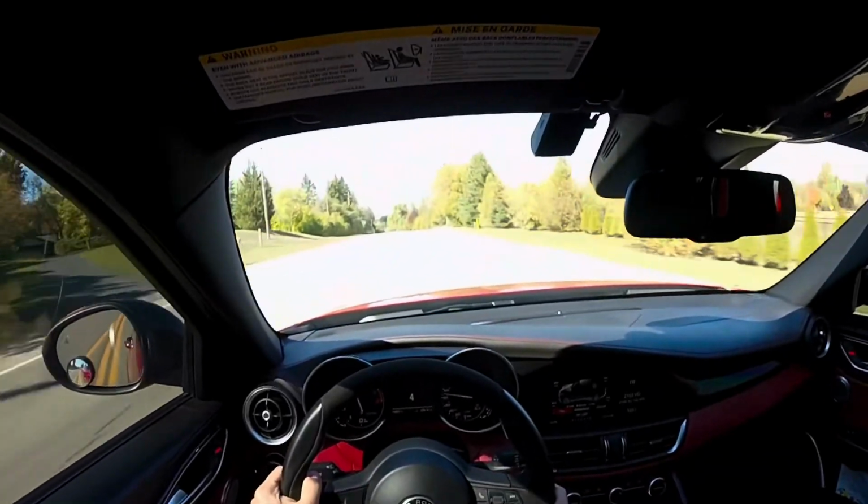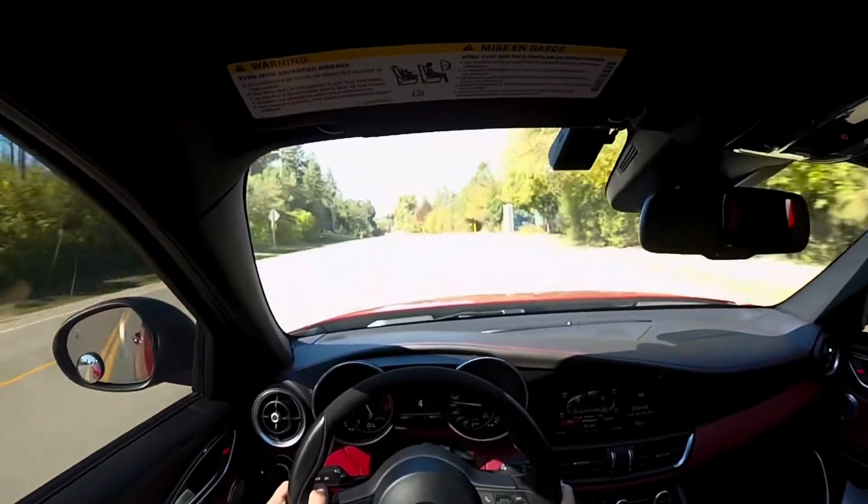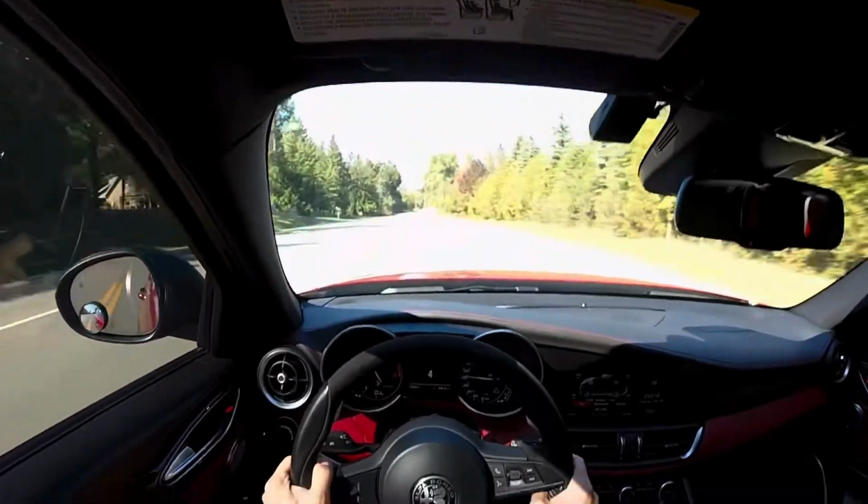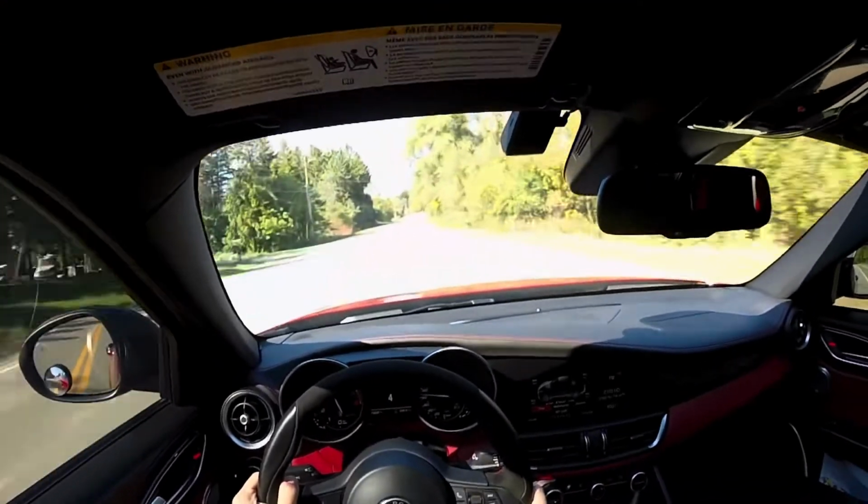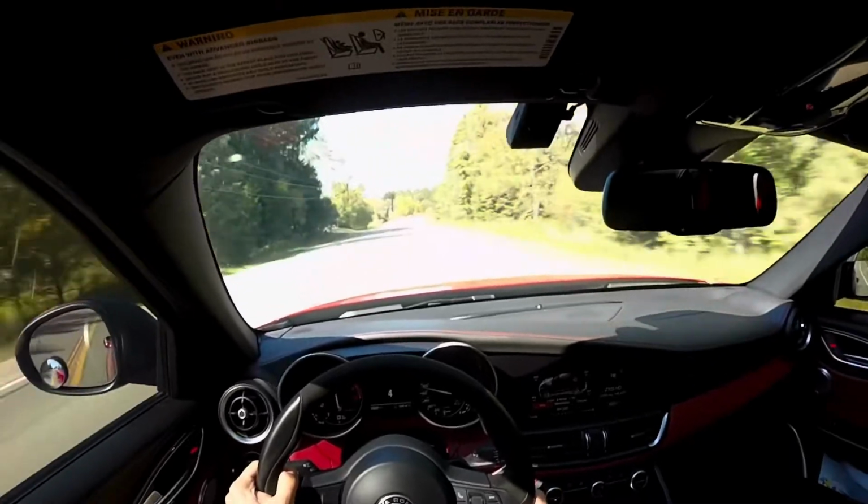These tires just pick up everything once they get warmed up, which is another issue with these Pirellis. But they do stick like glue once they are heated up.